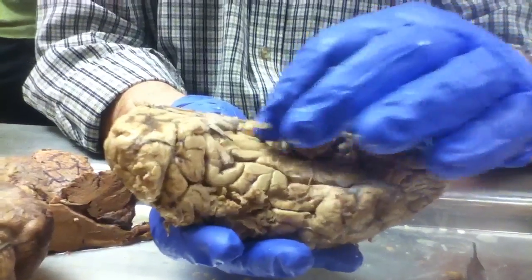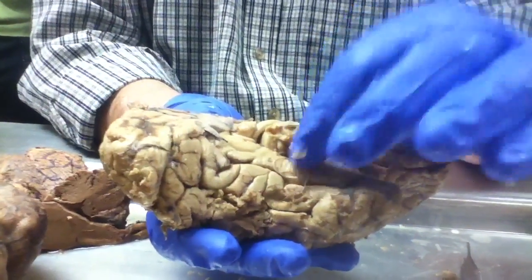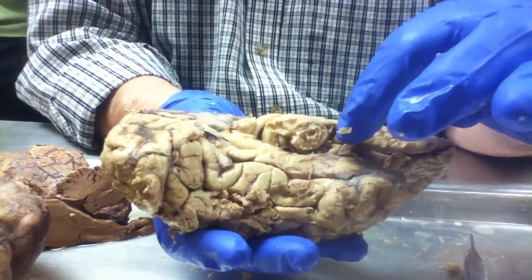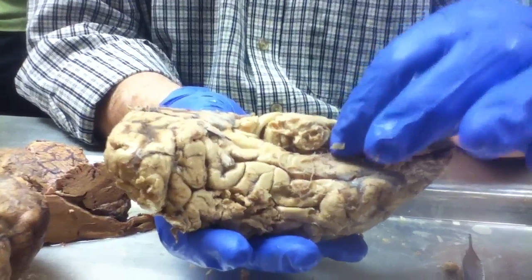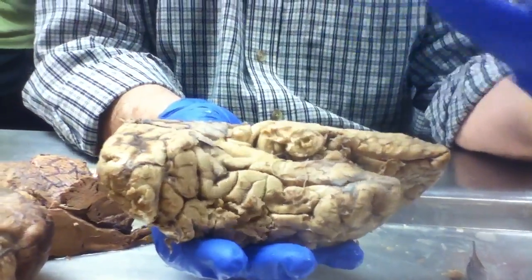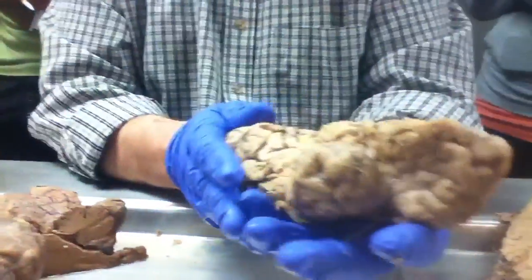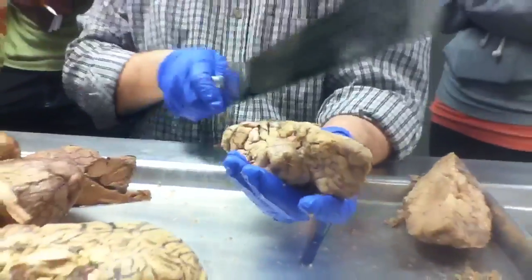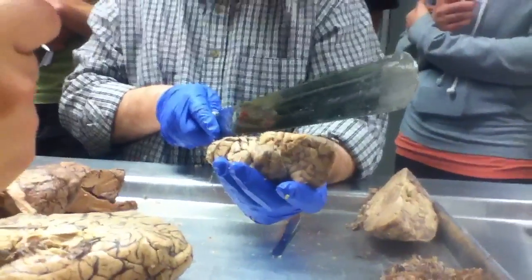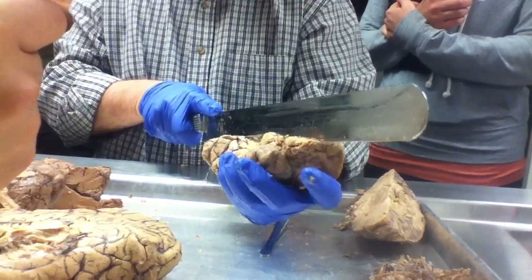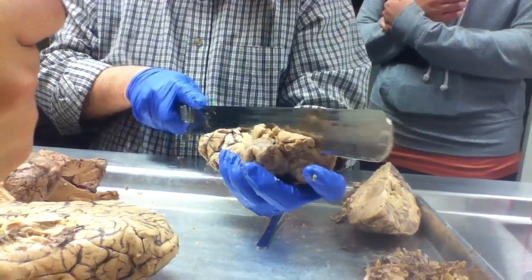The perihippocampal gyrus is where we consolidate more explicit memories, and then the amygdaloid complex is where we consolidate more emotional memories. Okay, so the anxiety, fear of spiders kinds of things, really more fearful types of memories. Okay, so the first cut, about 1 centimeter down.